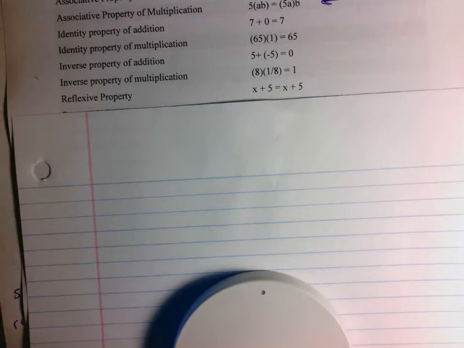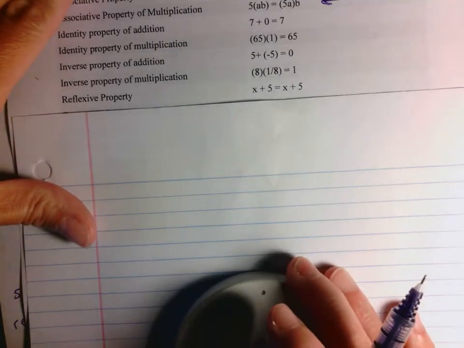The reflexive property. The reflexive property pretty much says you are relating something to itself. The reflexive property of equality simply states that the value is equal to itself. x + 5 = x + 5.